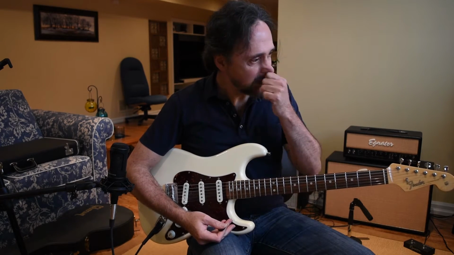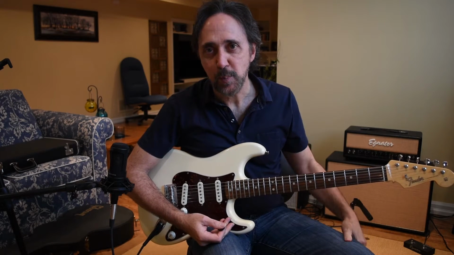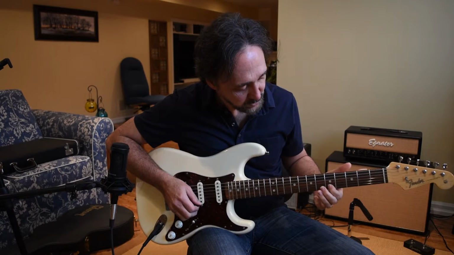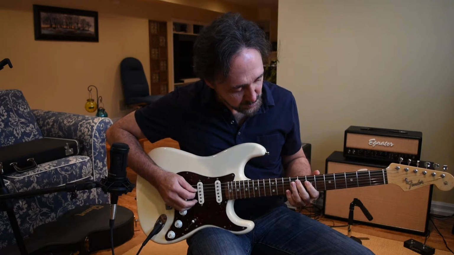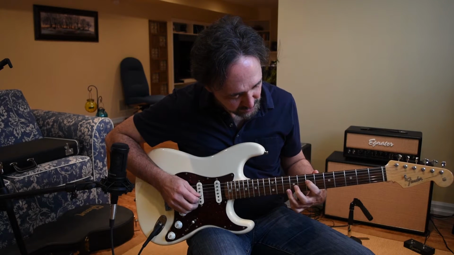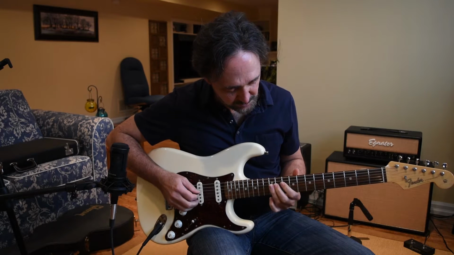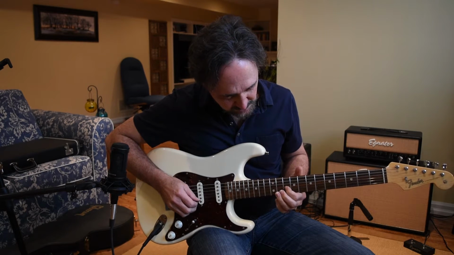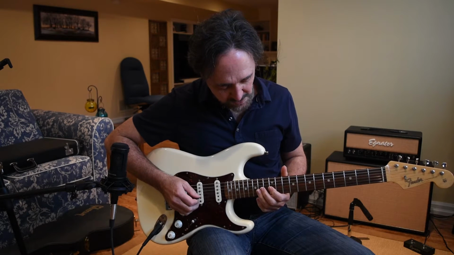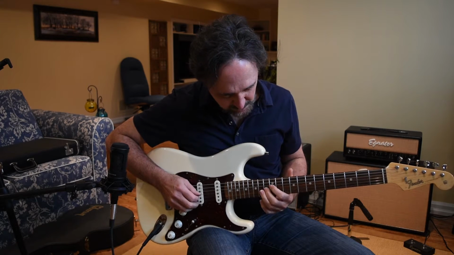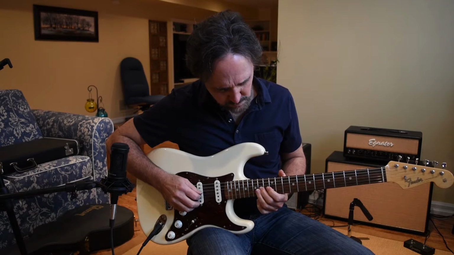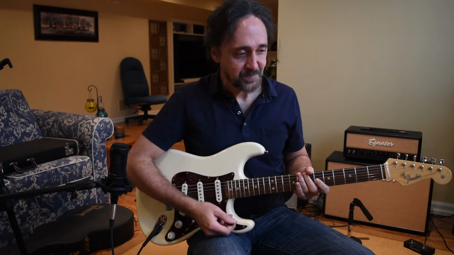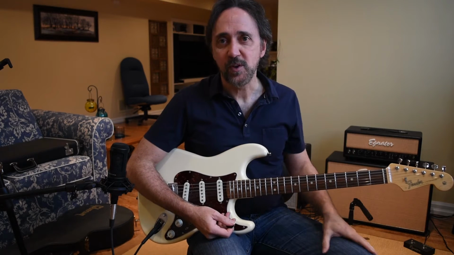Another way may be just to know where the roots are within each pattern. So if we've got pattern 1, we've got our roots there. If I've got pattern 2, I've got a root here, a root here. Pattern 3, I've got a root here, a root here. Pattern 4, I've got a root here, here, and a root here. So that can be helpful as well.